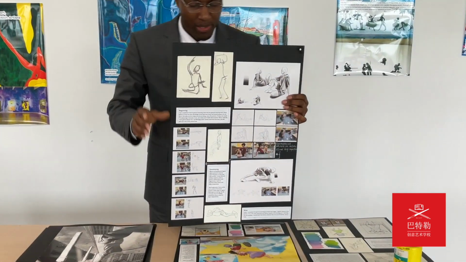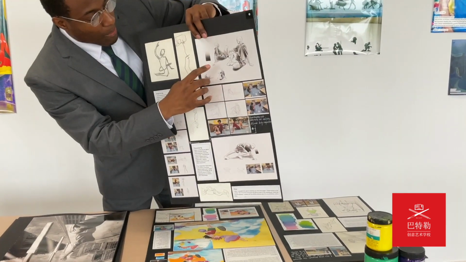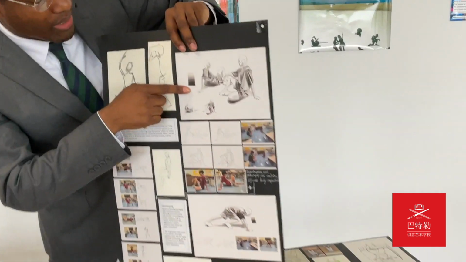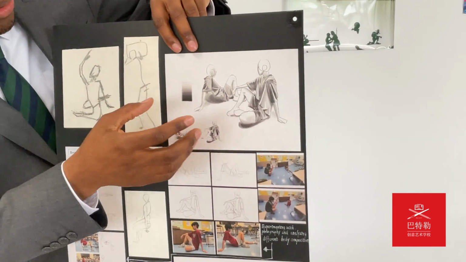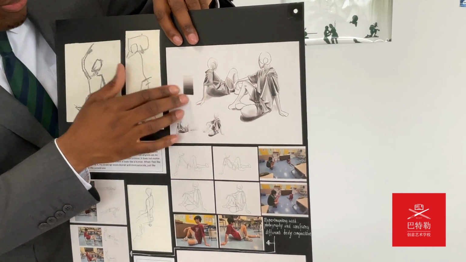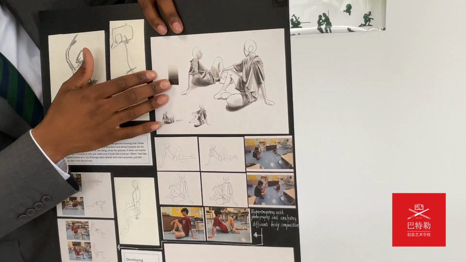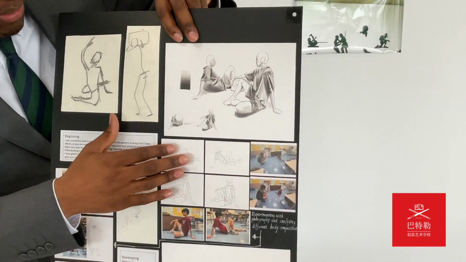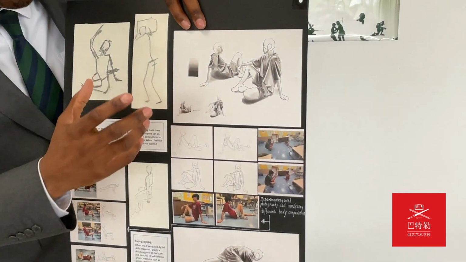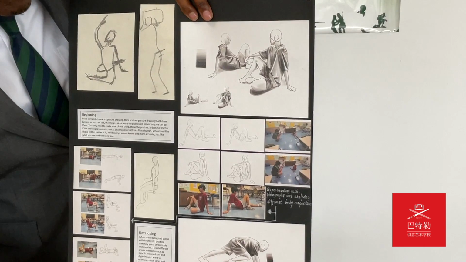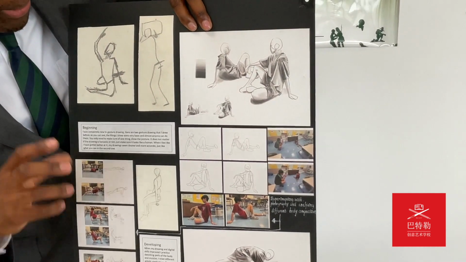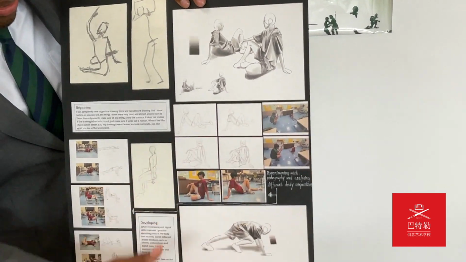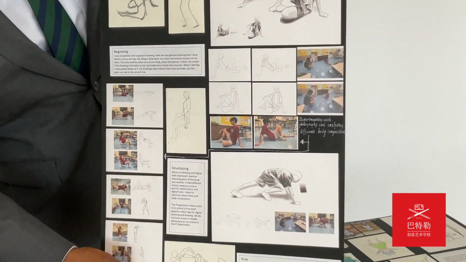You may not be able to see the annotations, but the top right, can you zoom into the top right for me? You can see 7 different tones that the student has experimented here, and various different drawings of the composition, the body composition. The student has taken their own photographs as well.